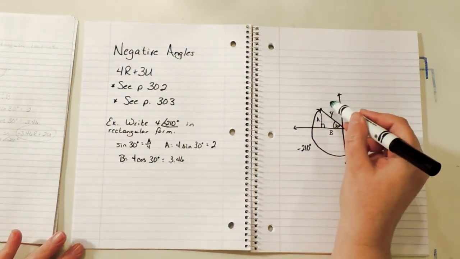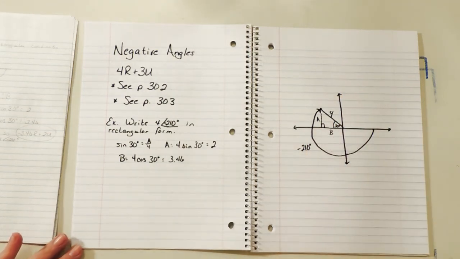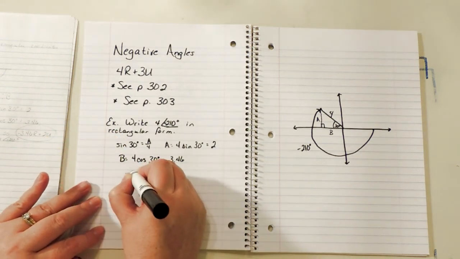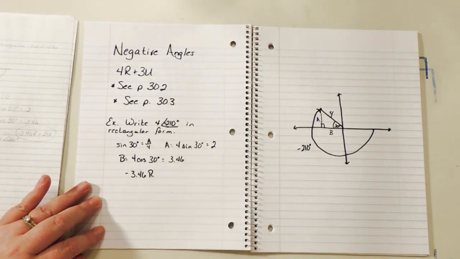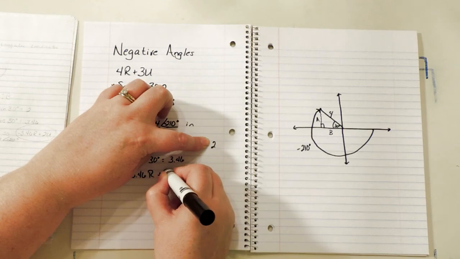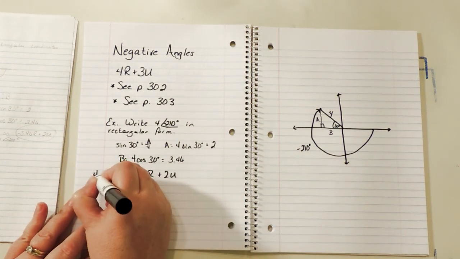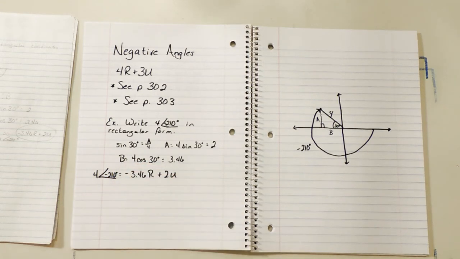Okay, this is in quadrant 2, so our R is going to be negative and our U is going to be positive. And our R is negative 3.46 R plus 2U. So 4 at negative 210 degrees equals negative 3.46 R plus 2U.